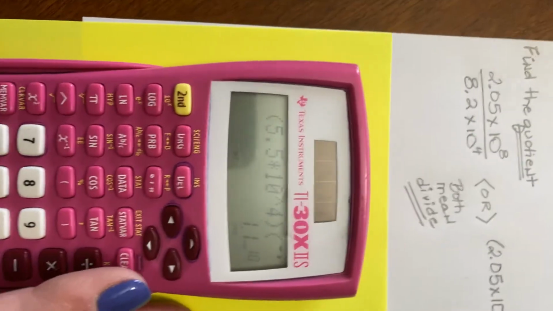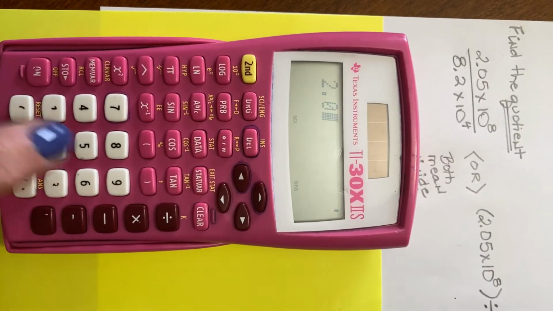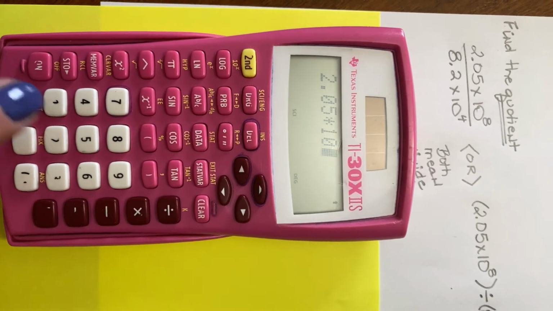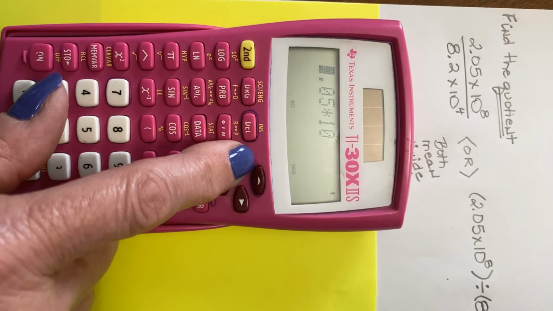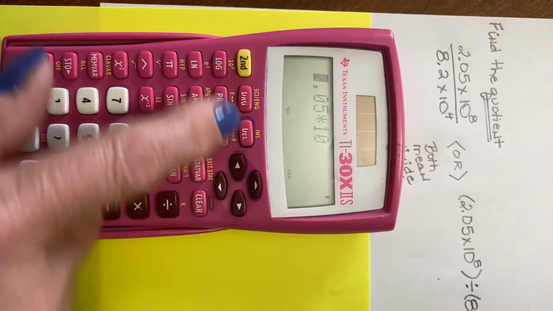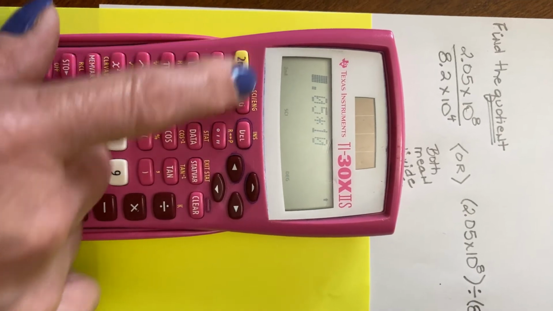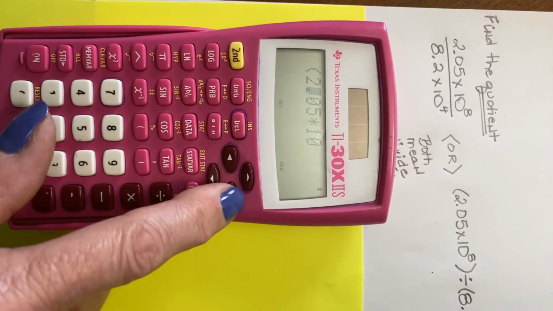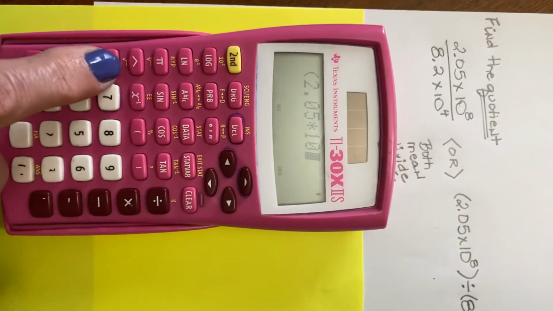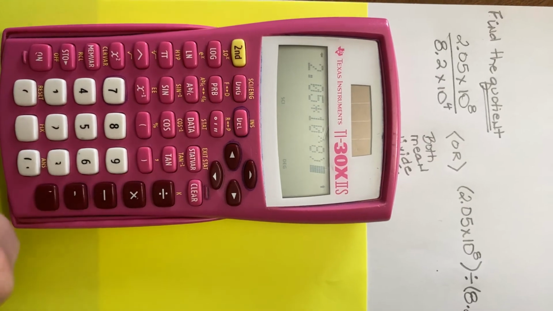We are just going to enter into the calculator 2.05 times 10. I didn't use my parenthesis. Here's a way to go back and not have to retype everything. You go back with your arrow to where you want to insert, second, and see this INS? It's going to be insert, and I can put in the parenthesis without having to retype everything. And times 10 to the 8th power, close my parenthesis.